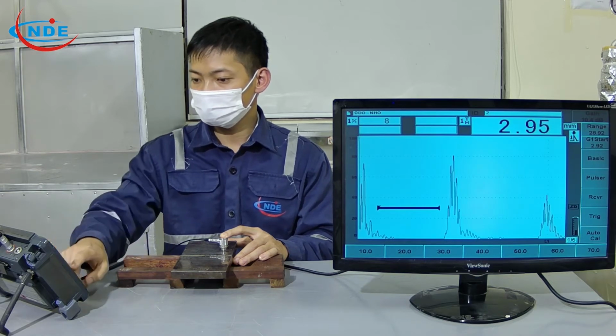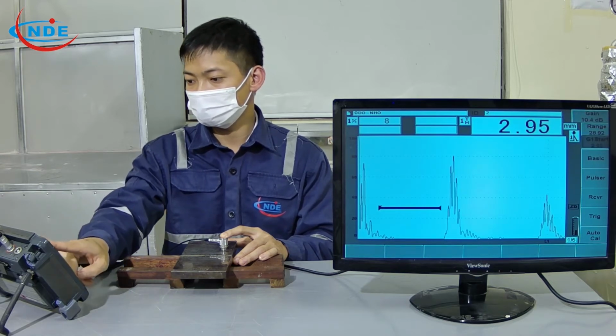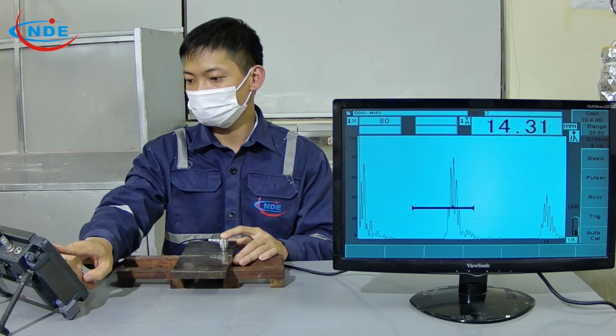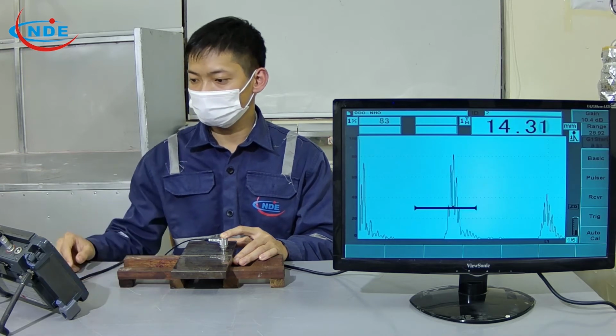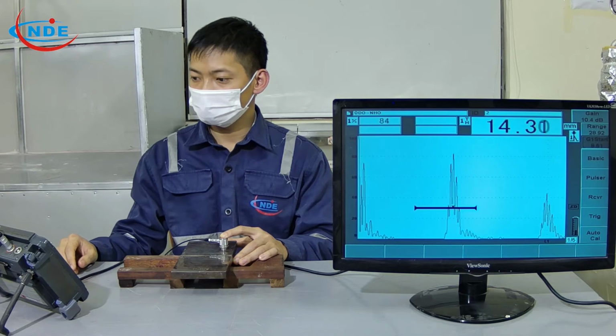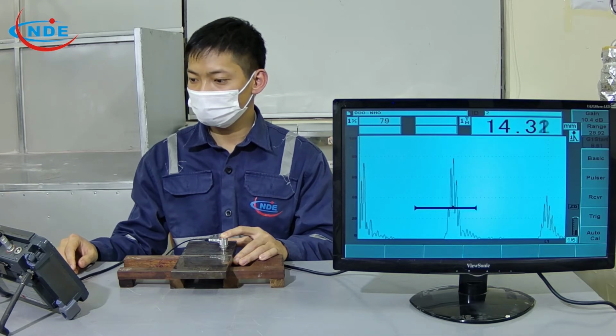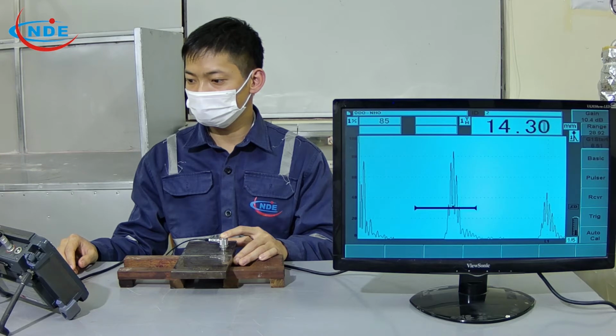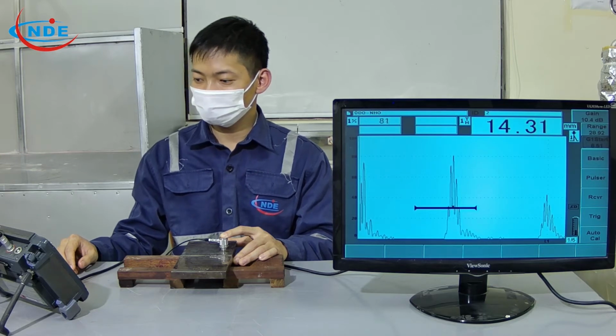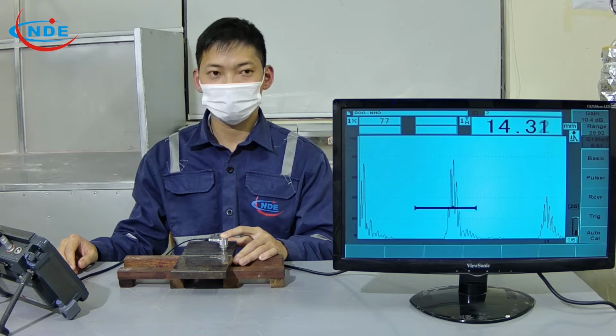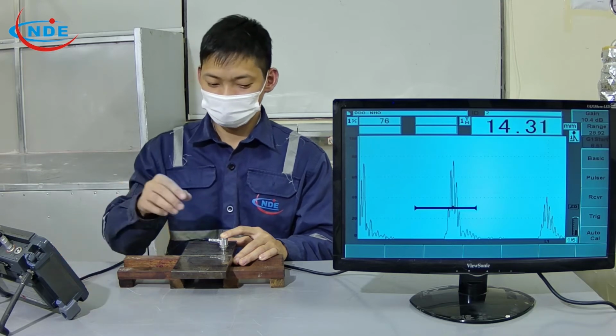Move the gate to the first indication on the screen. Here we can see the thickness of the object is 14.3 mm. Move the probe around the area of interest.